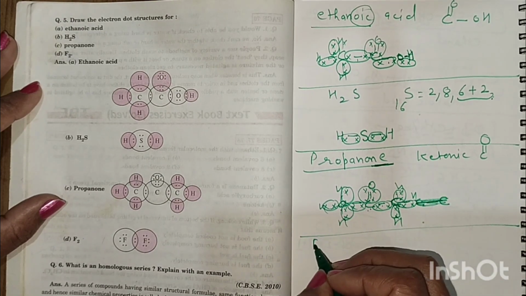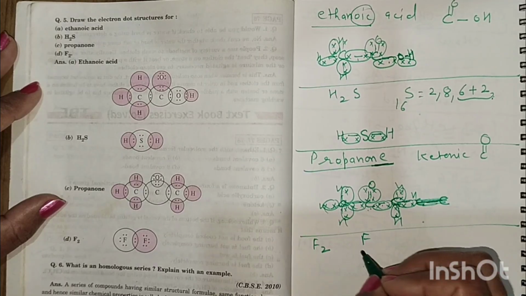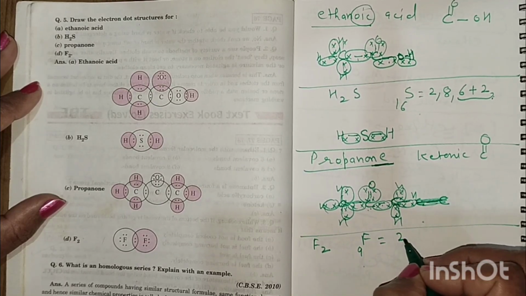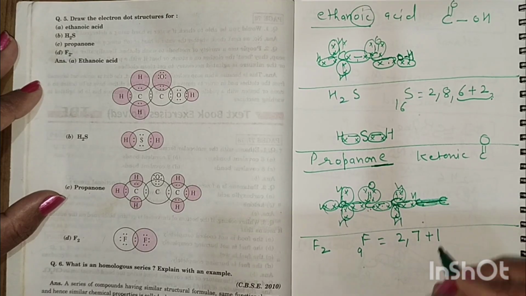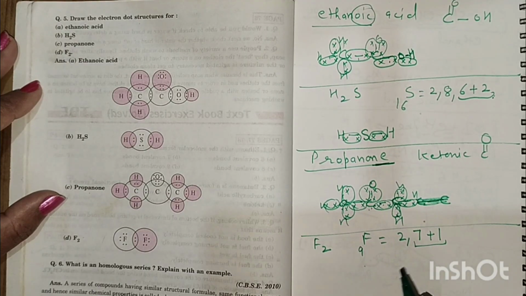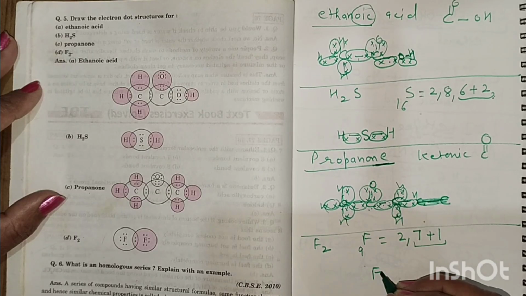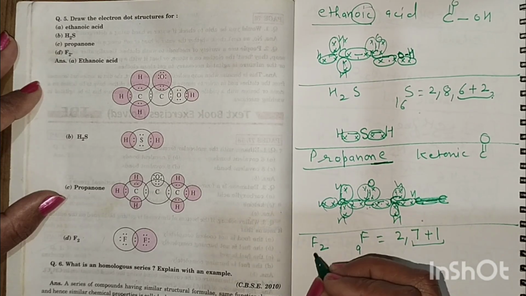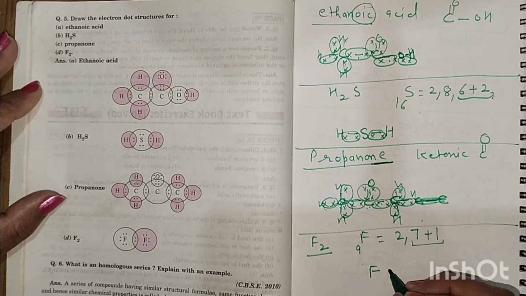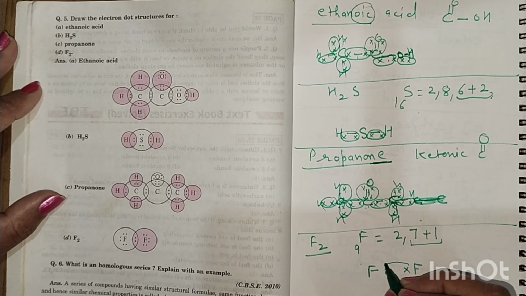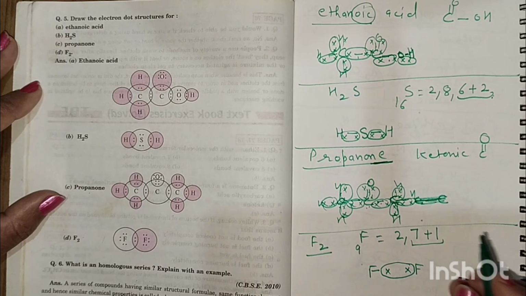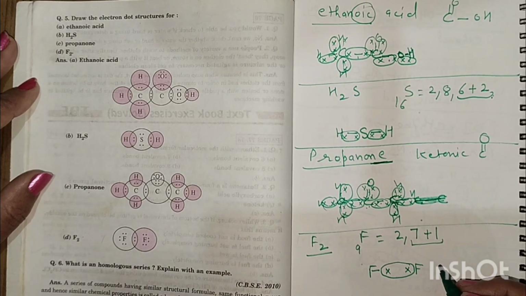Next is F2. Fluorine's atomic number is 9 and its electronic configuration is 2, 7, so it will gain 1 electron to complete its octet. It means it exists in the F2 form, where one F shares 1 electron with the other F, and this is the electron dot structure of fluorine.